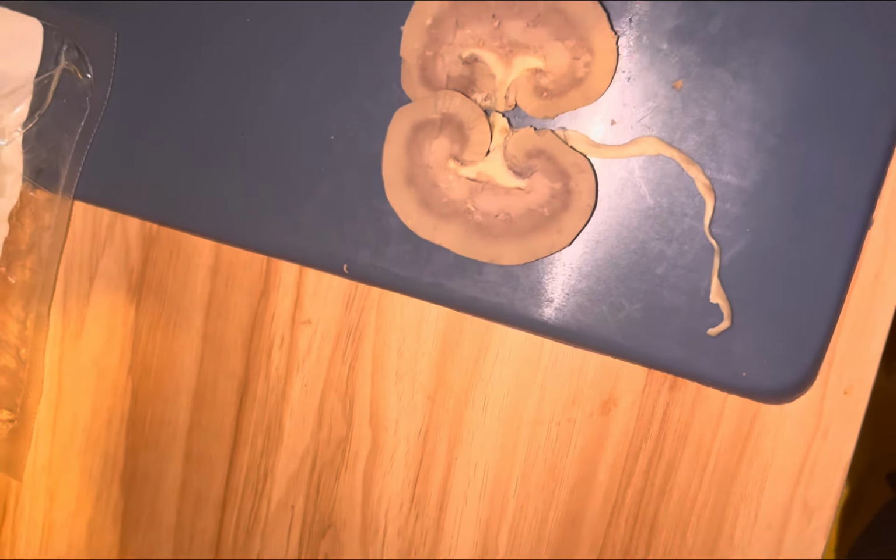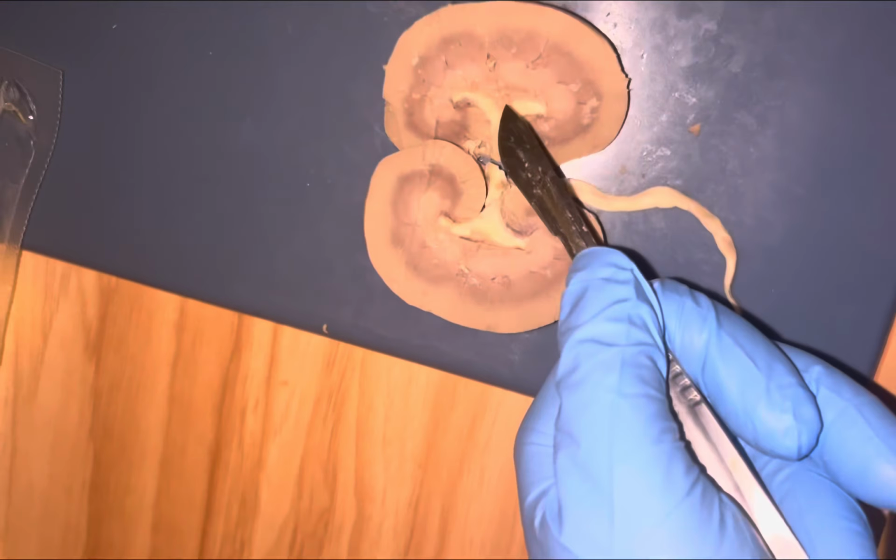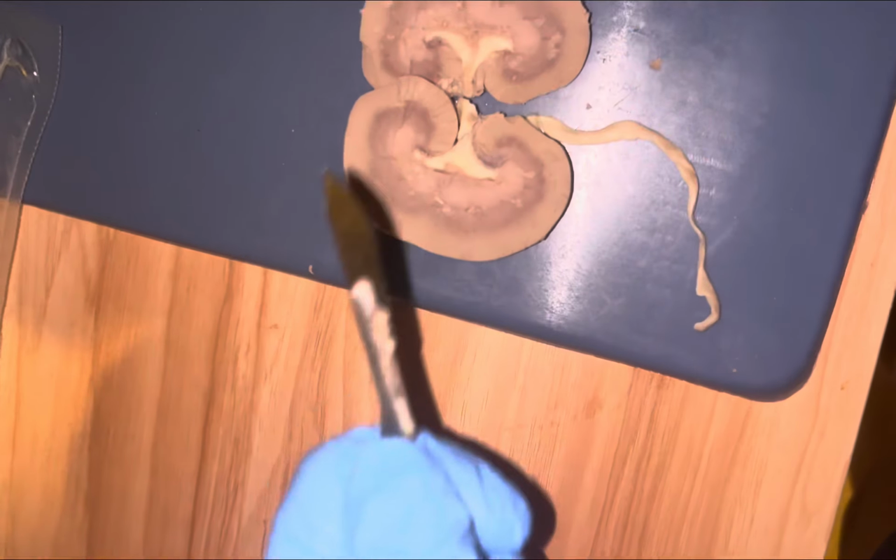And then you have the renal pyramid, which is a cone-shaped chunk of the kidney that collects urine and drains it toward the calyces. And that is going to be right there. Then you'll have the renal vein, which is also over here.